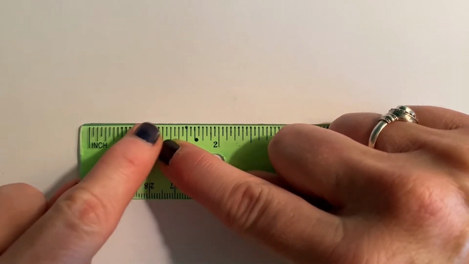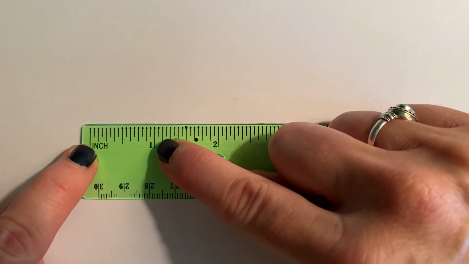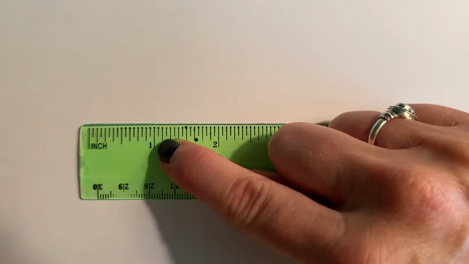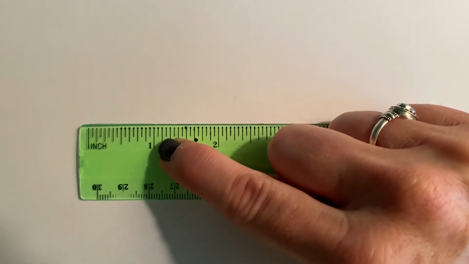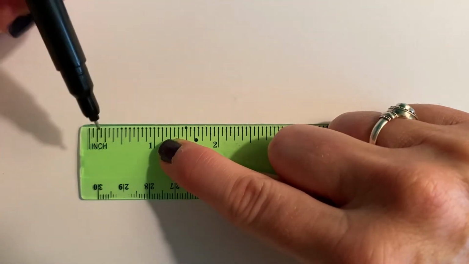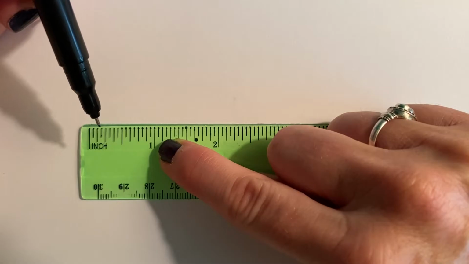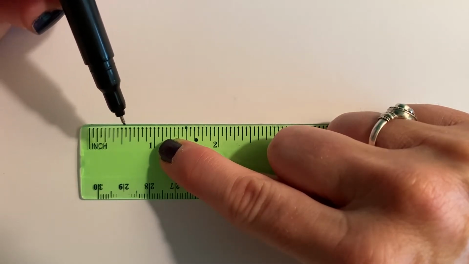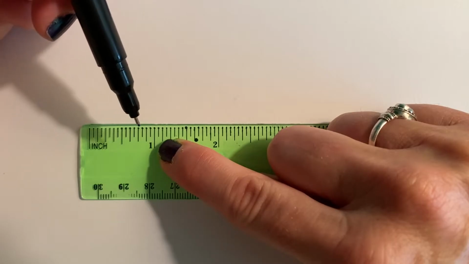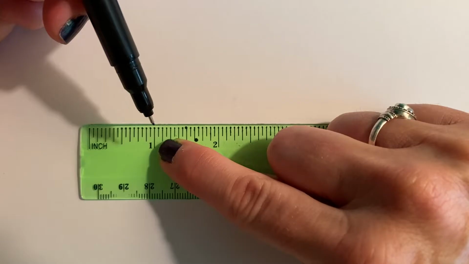Now, every inch is broken up into 16 equal parts. And if you count here, let me get like a finer tip. If you count from here to the 1, you will see 1, 2, 3, 4, 5, 6, 7, 8, 9, 10, 11, 12, 13, 14, 15, 16.